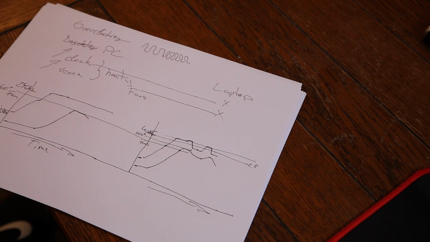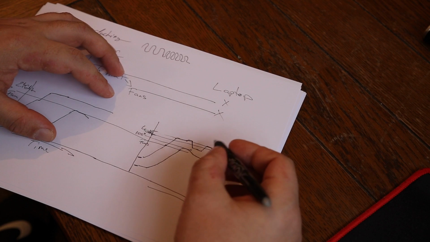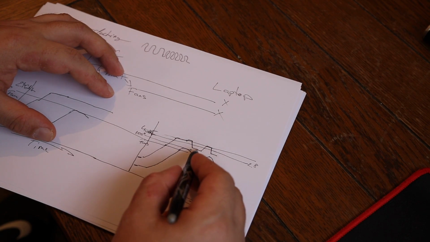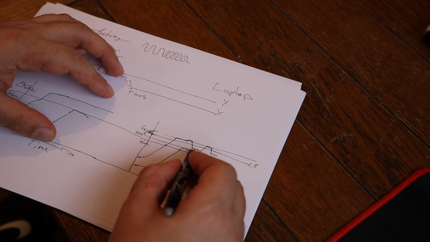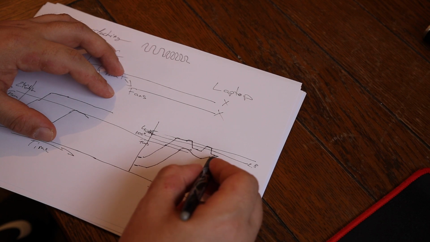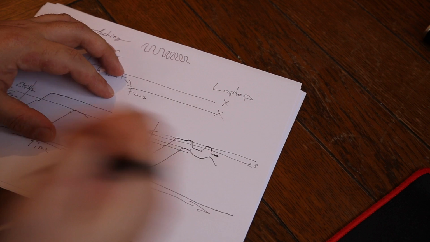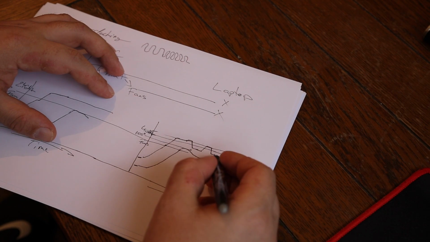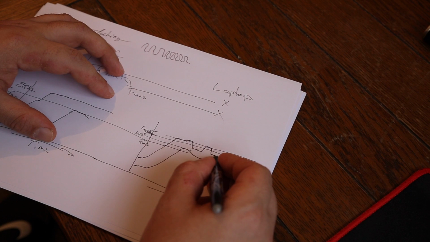But for me, overclocking means to raise this lower frequency. You see this one? This is not good. I don't want to be here. I want to be here. I want to be at like 4 gigahertz. So we will manage to raise this frequency.